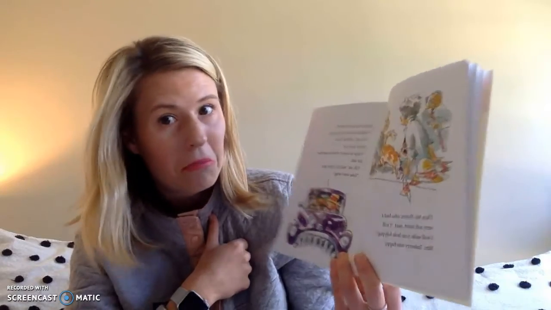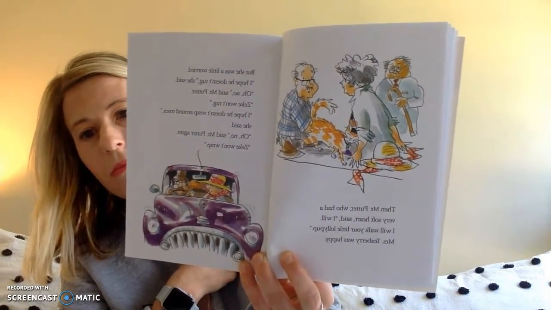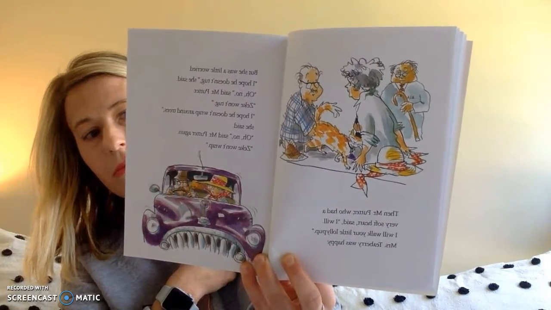I bet Mrs. Teaberry's feelings are changing. Maybe she's feeling relieved, happy that she has such a good friend in Mr. Putter. We'll find out. All right, now listen to how I read this page and see if you notice what I do with my voice.